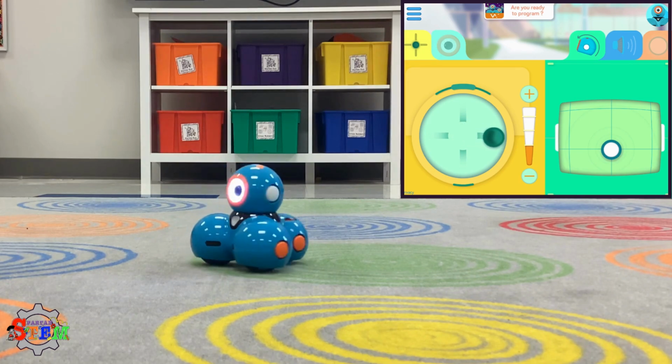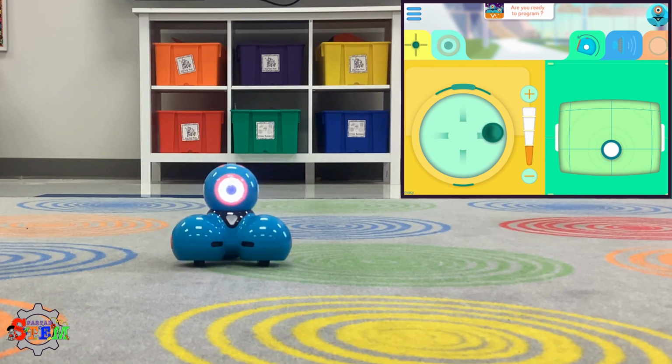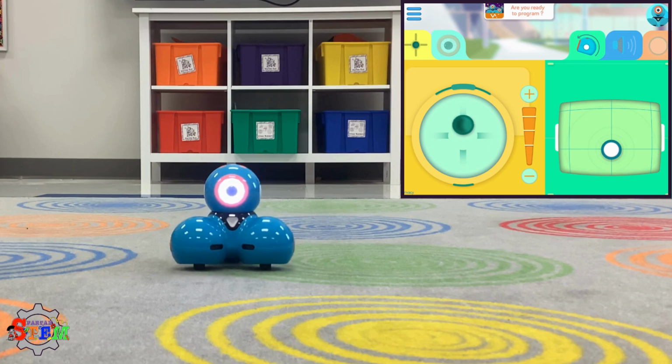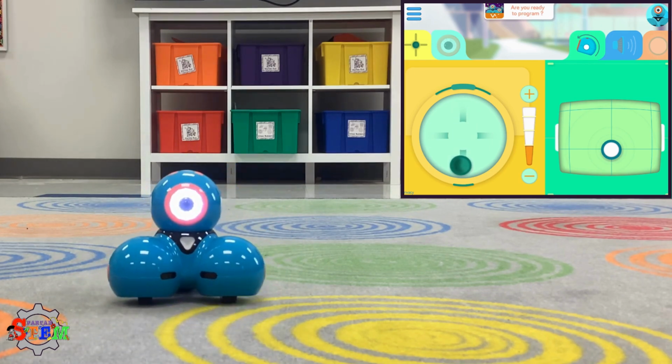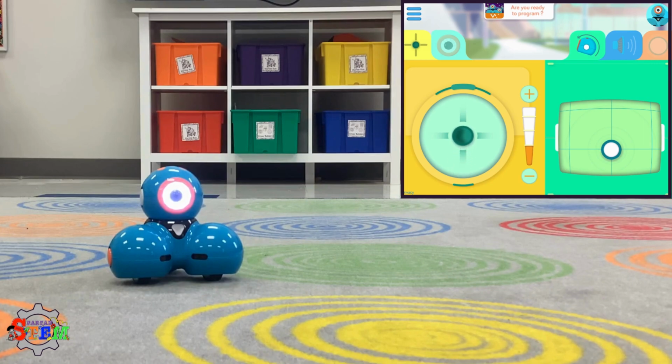You can also hold your finger to the side to make him go in a circle. You can change his speed by pressing the plus and negative sign. The plus sign increases his speed and makes him faster, while the negative decreases his speed and slows him down. You might want to start with a slower speed while you learn his controls.